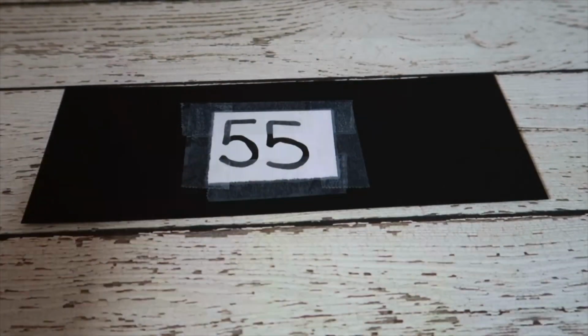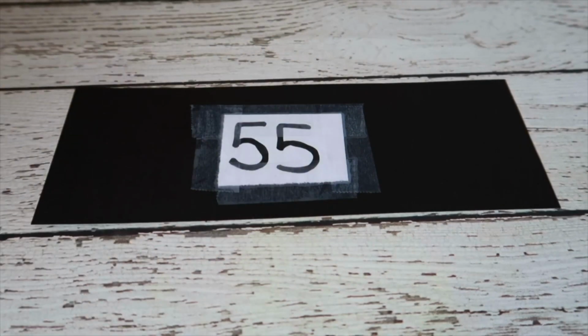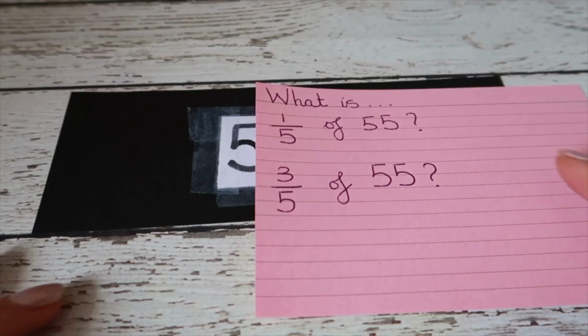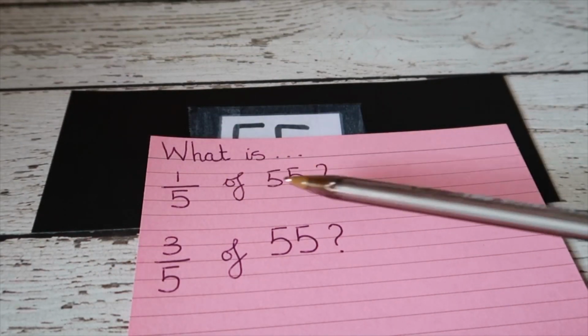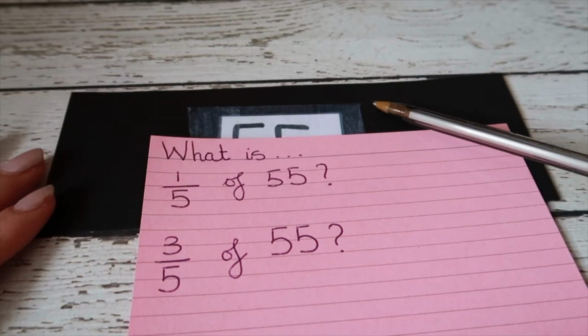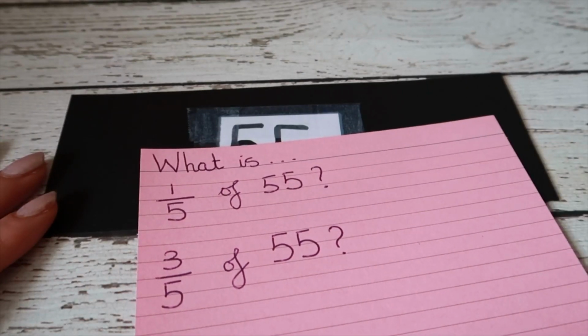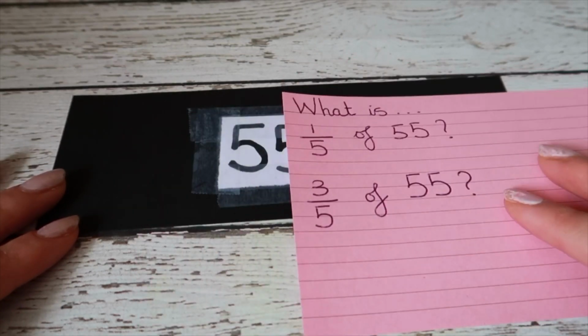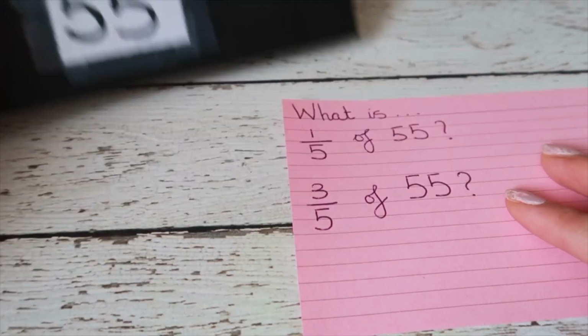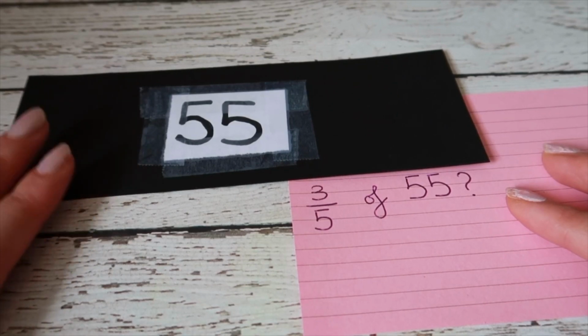Okay, let's have a look at another question. This time I've got my whole, or my bar, as you can see, which is worth 55. So let's have a look at some questions. I've got 2 questions. The first one says, what is 1/5 of 55? I want you to have a think. The whole is 55. How many equal parts is my 55 going to be split up into, whether it's 1/5 or 3/5 of 55?